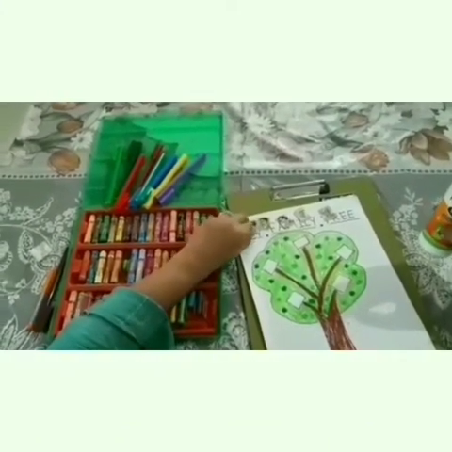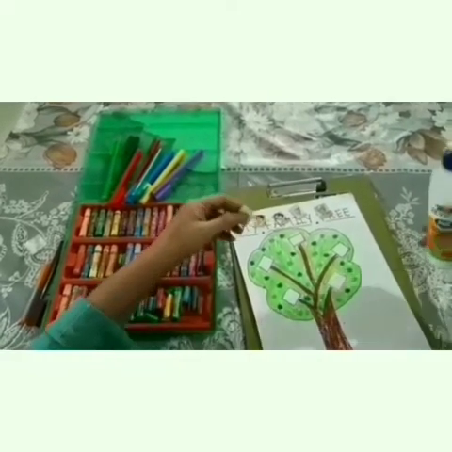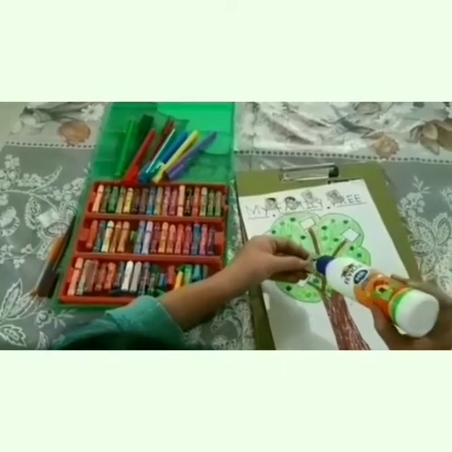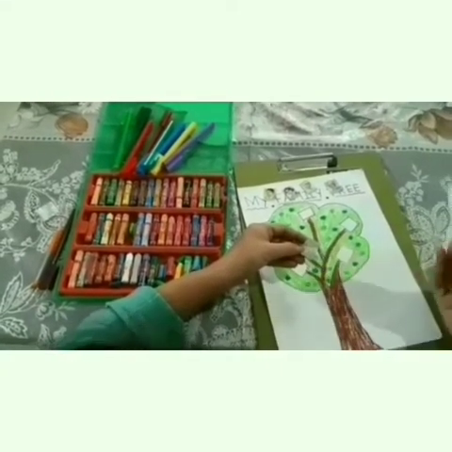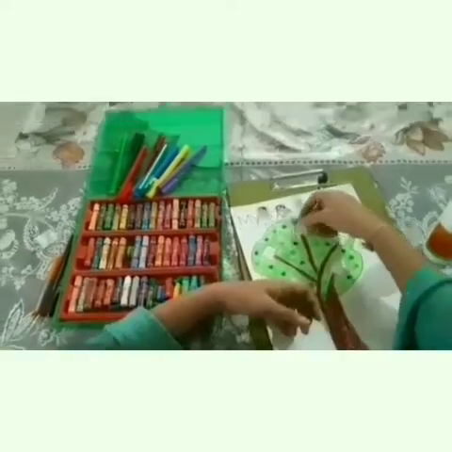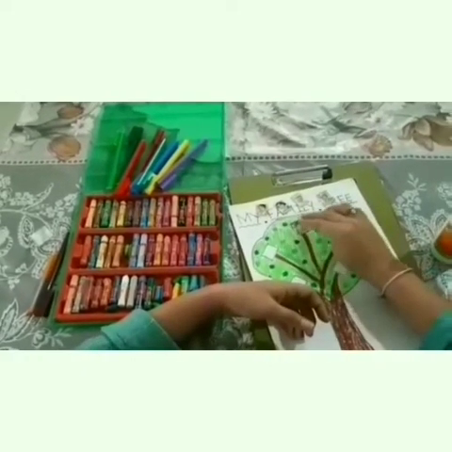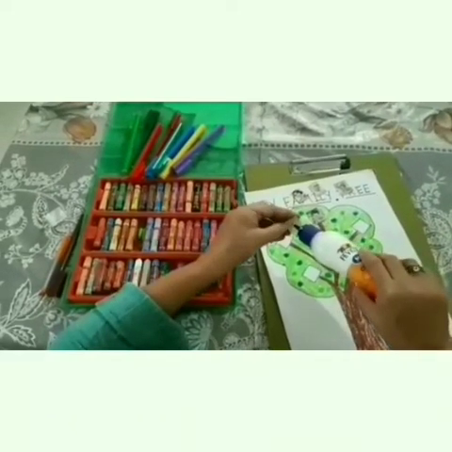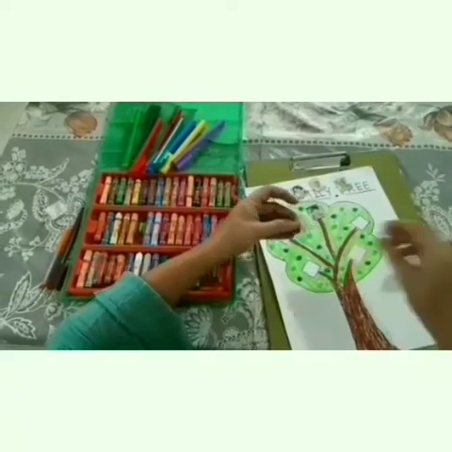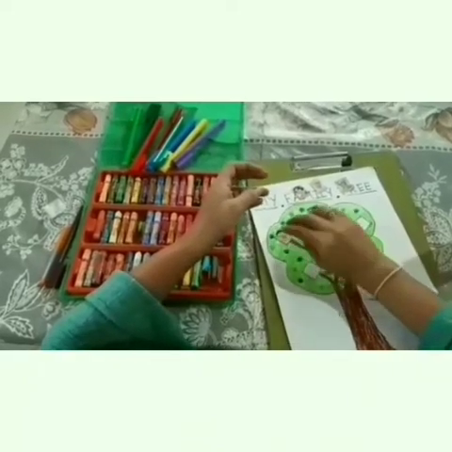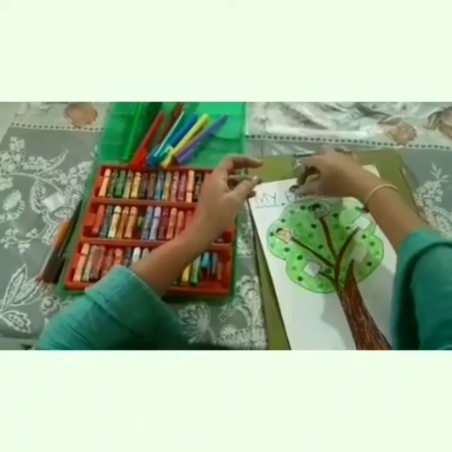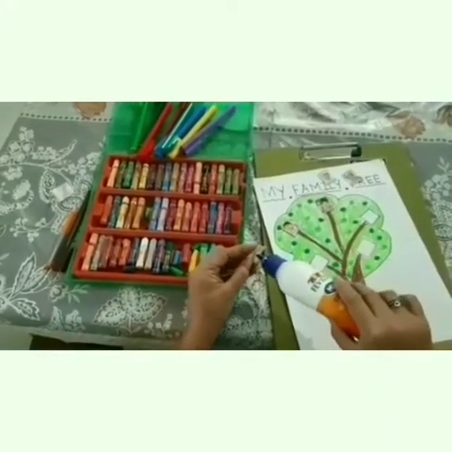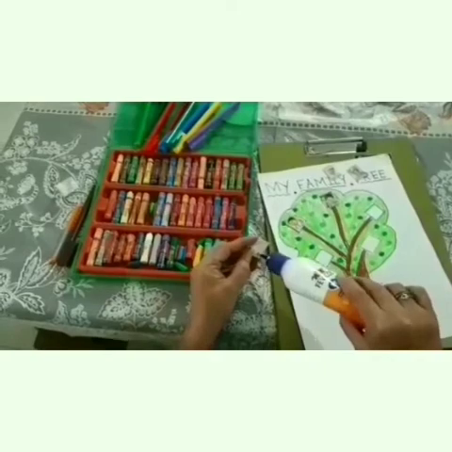Here I have some family members' photos and a glue. Now I am going to stick the photos in each box. Here is a photo of a boy. In the second box, the photo of his father. In the third box, the photo of his mother.